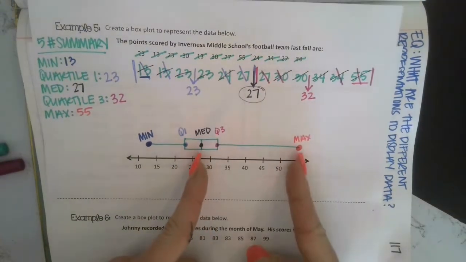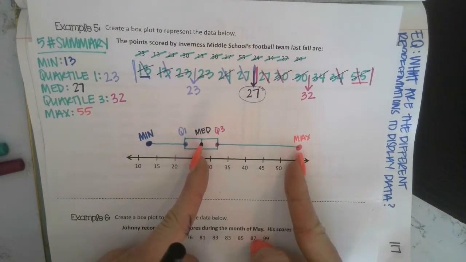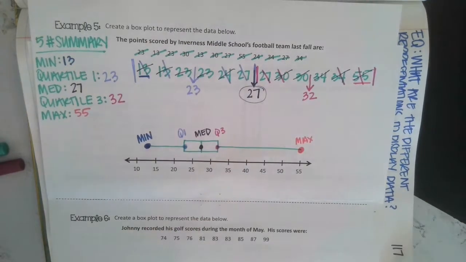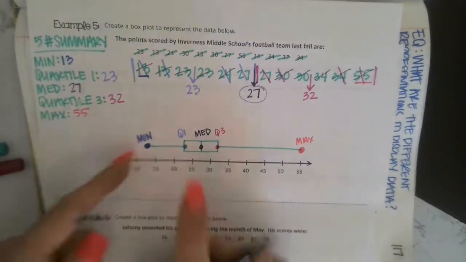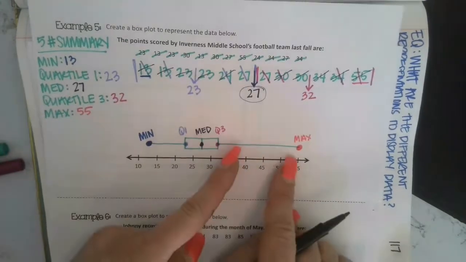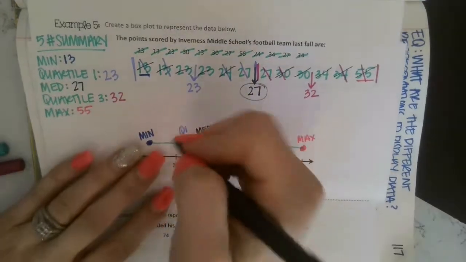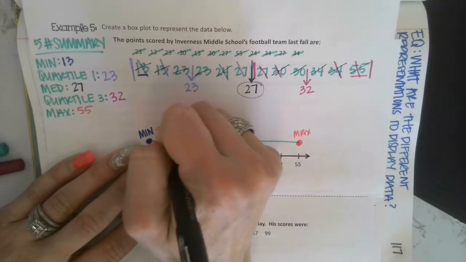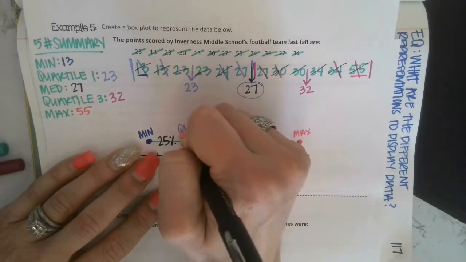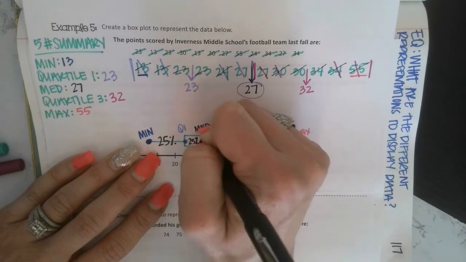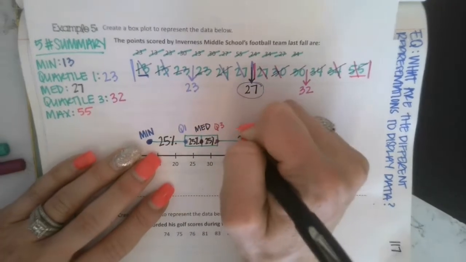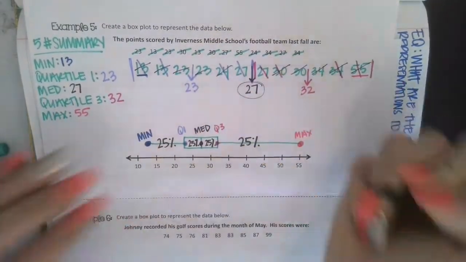Versus this guy, between your median and your maximum, which is another 50% of your data. That means that each section between each two dots actually houses 25% of the data. So this is 25%, this is 25%, this is 25%, and this is 25%.